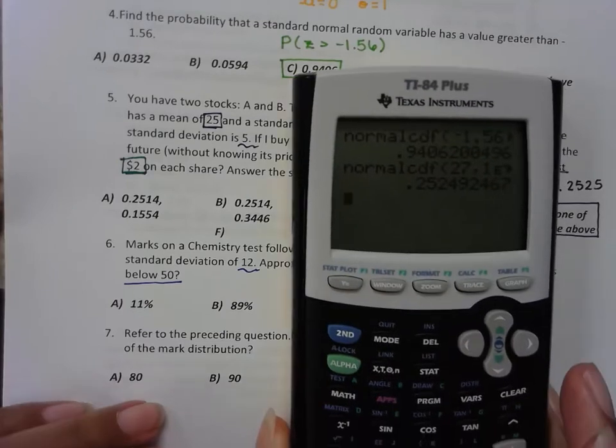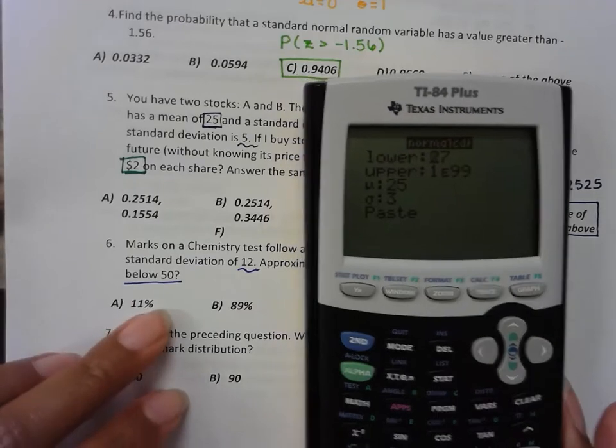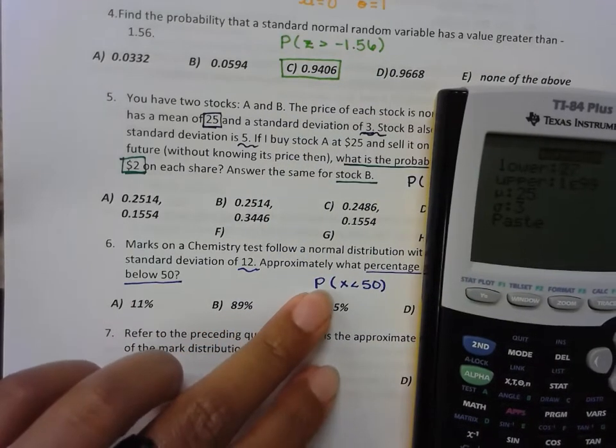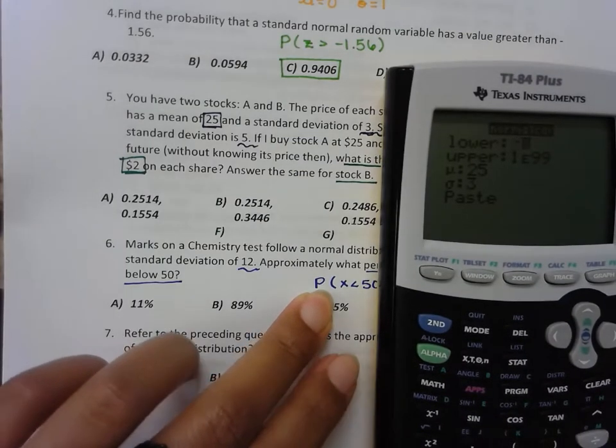Back to the calculator, normal CDF. If it's below 50 and I do not have my lower limit, I'll go with negative infinity.